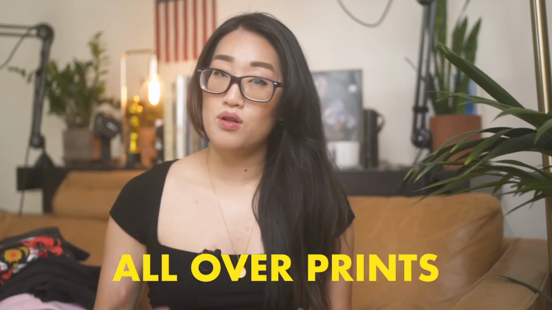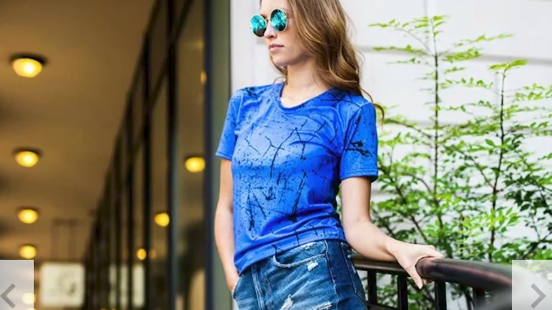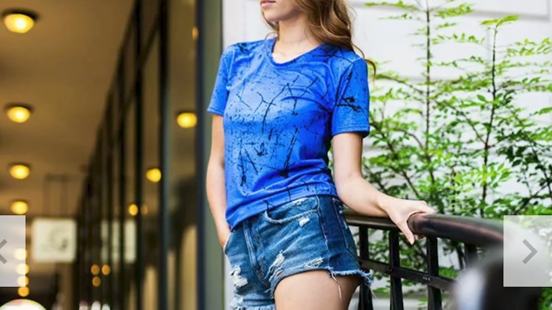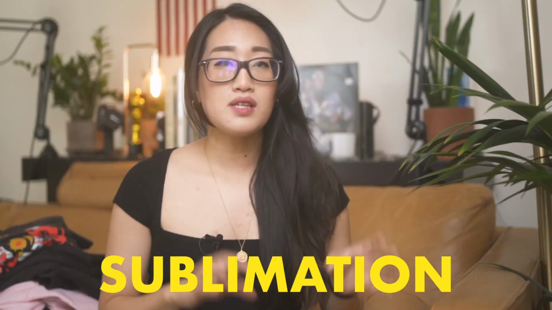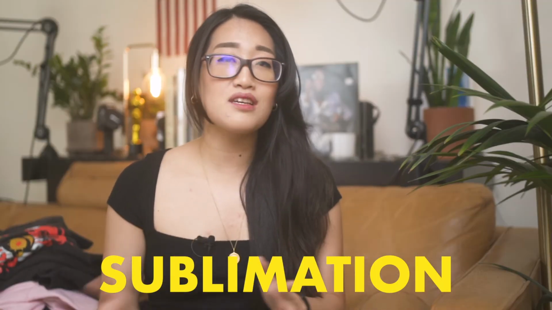There are two more print processes that I want to talk about that I don't really have examples here to show you. One is all over prints. Well, you might be asking, how do people get those really big prints all over the t-shirt? Because there is a screen limit that I talked about, or a print area limit for both screen printing and DTG. But with sublimation, that is not really the case. Sublimation is a different printing process where you basically use chemicals to kind of stamp an entire design onto the entirety of a t-shirt or item of clothing. That way it looks like the entire garment is printed on.